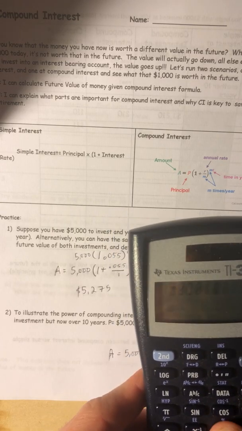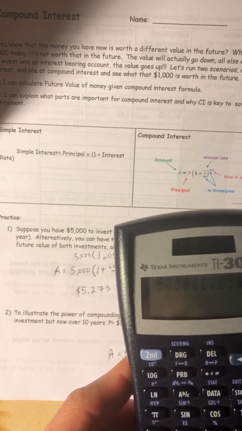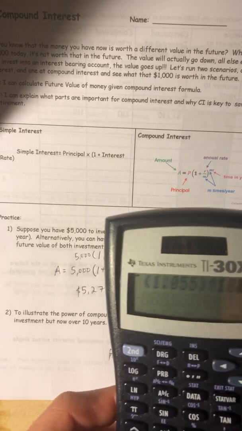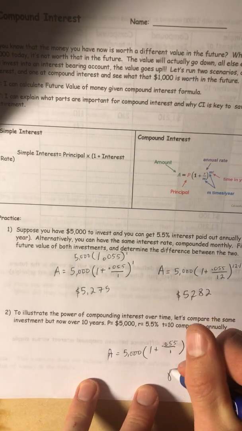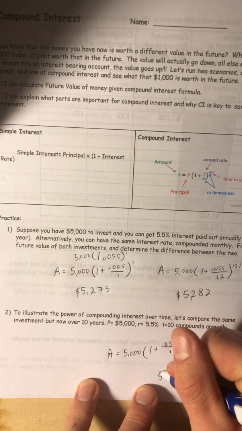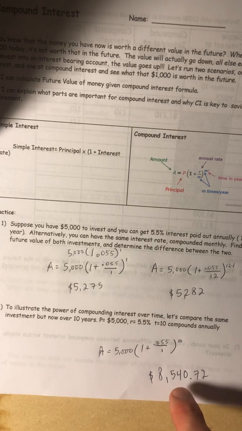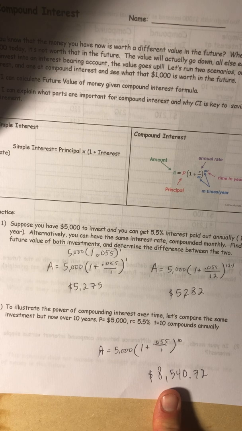So $5,000 times 1.055 to the 10th is equal to $8,540 and 72 cents. So, hey, that is like $3,500, right? Over 10 years. And so who wouldn't want $3,500 free dollars? This is the power of compounding over time.